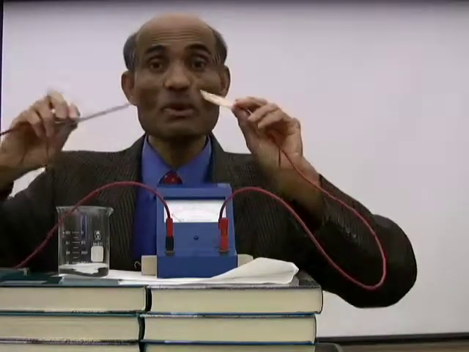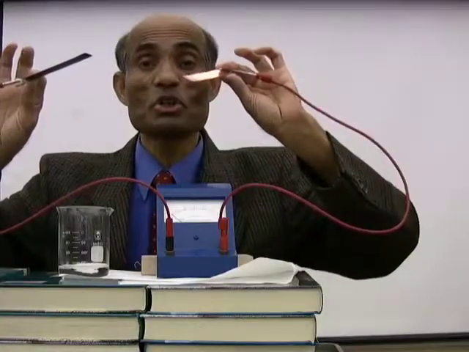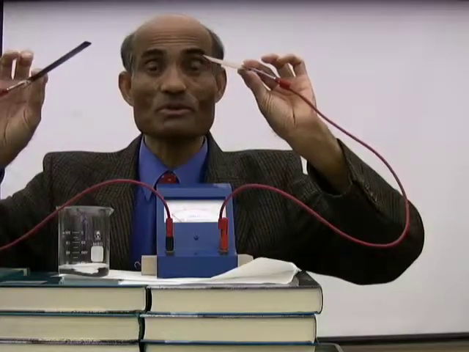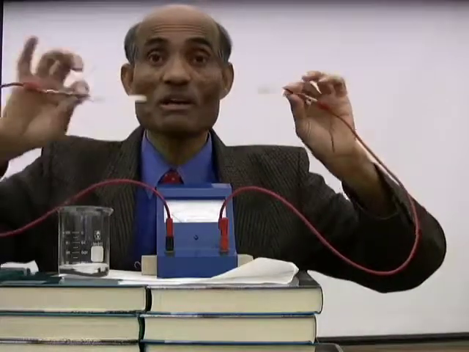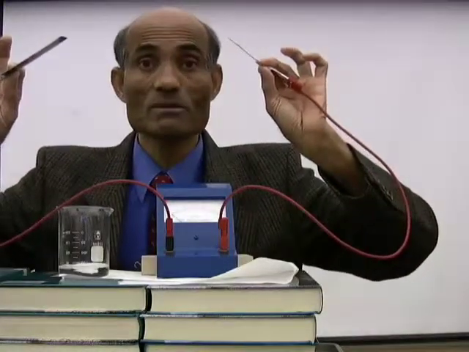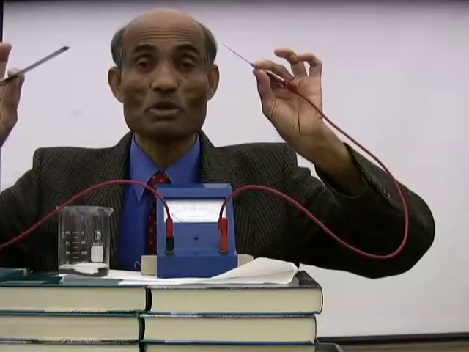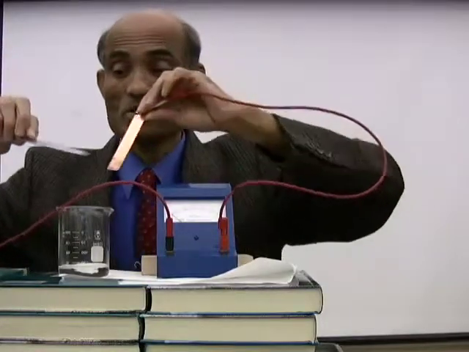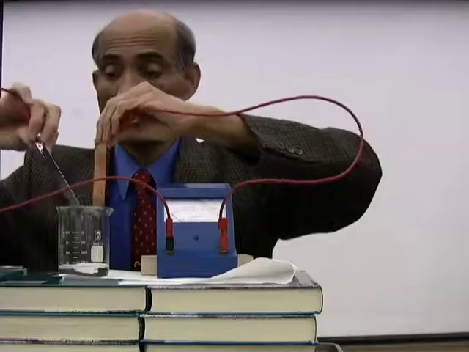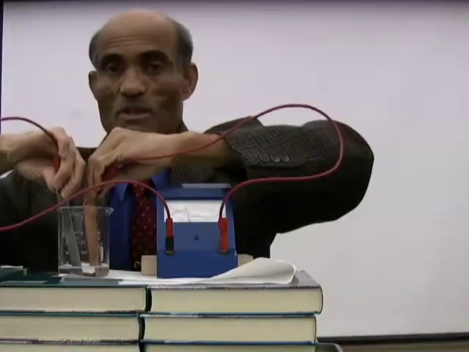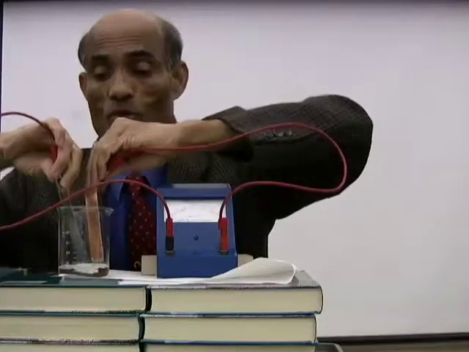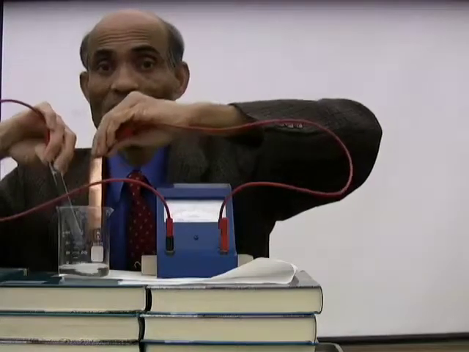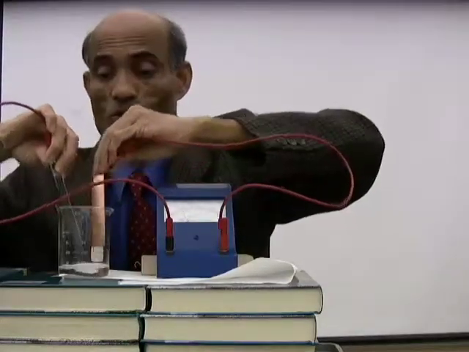So this meter will measure the potential difference between these two electrodes. Well, these electrodes are now connected to the meter. Is there a potential difference between the two now? No, there is no potential difference. Well, see what happens when I dip it in the dilute sulfuric acid. There you are. It is reading 1 volt. Can you see that? It is reading 1 volt.